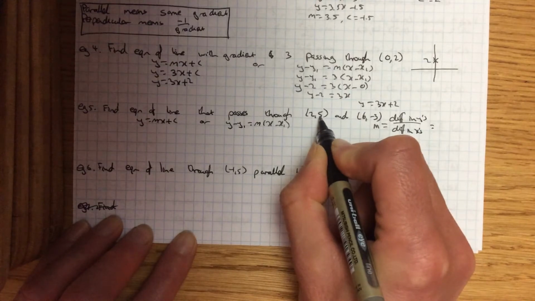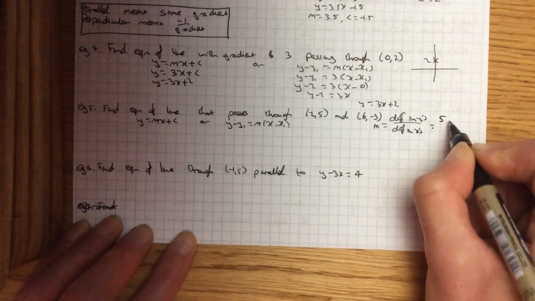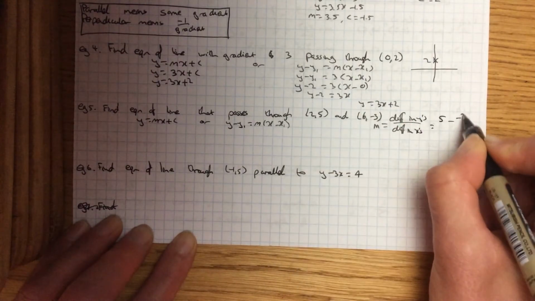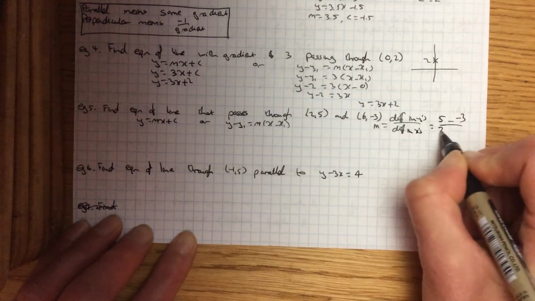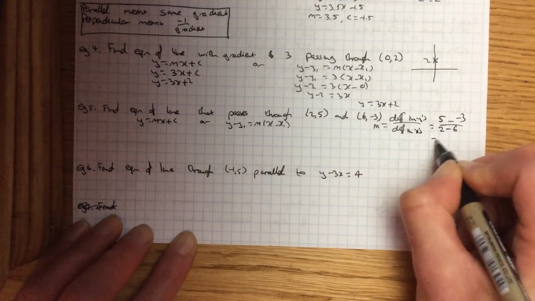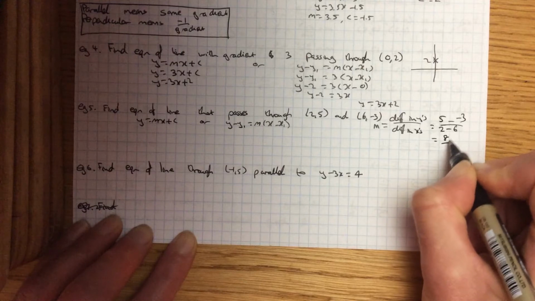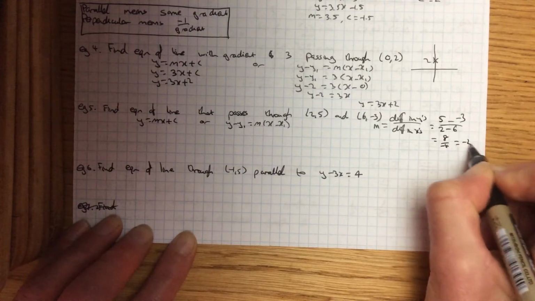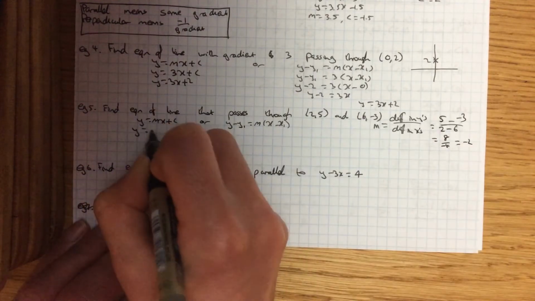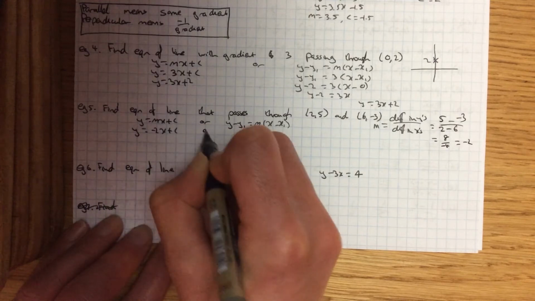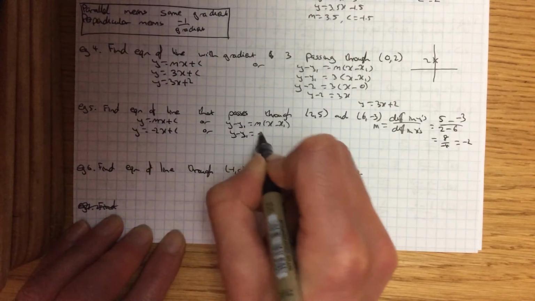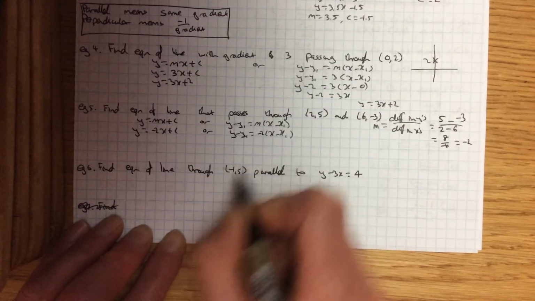So looking at this, starting here, 5 minus this y. Start here, 2 minus this x. So 8 over minus 4. My gradient is minus 2. Minus 2x plus c, or use this equation, minus 2 times x minus x1.